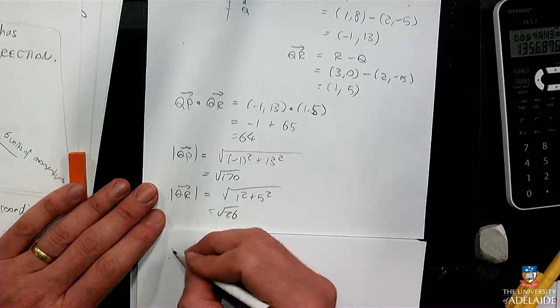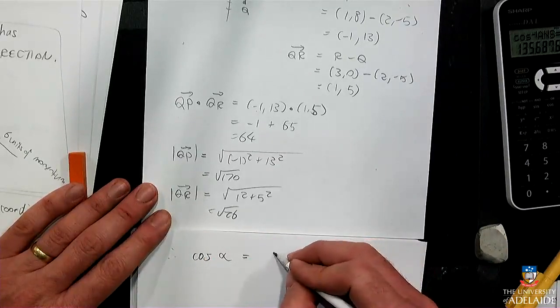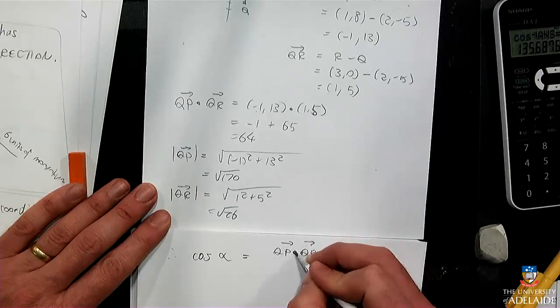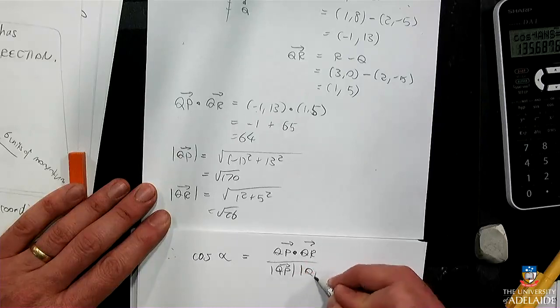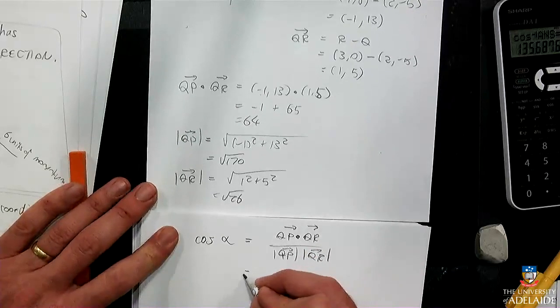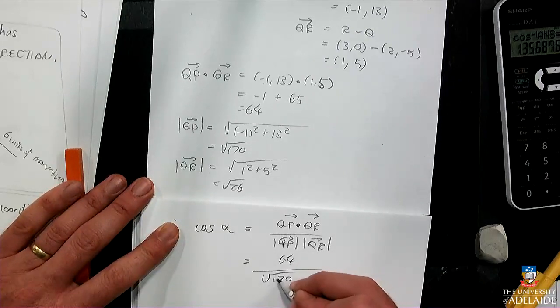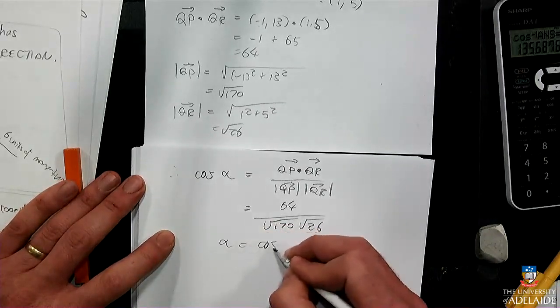And so therefore, cos of the angle is QP dot QR over the length of QP times the length of QR. QP dot QR is 64, and this is root 170, and this is root 26, and so alpha is cos inverse of this.